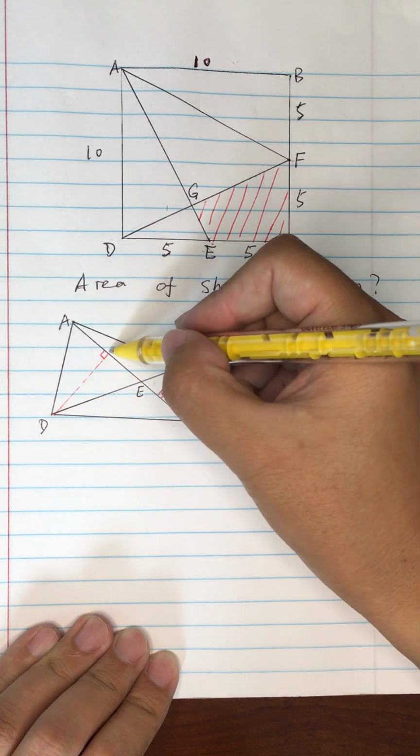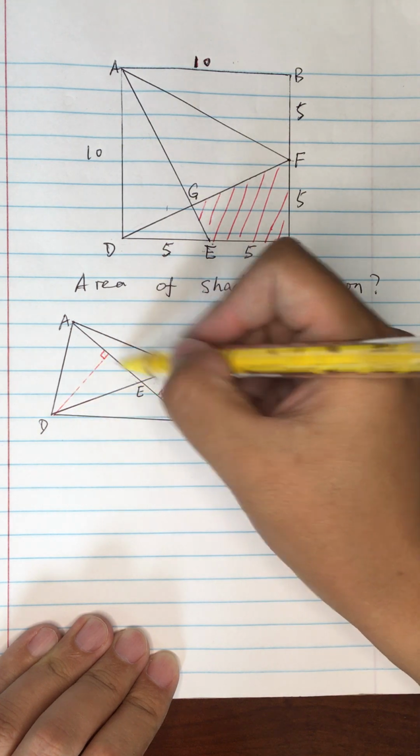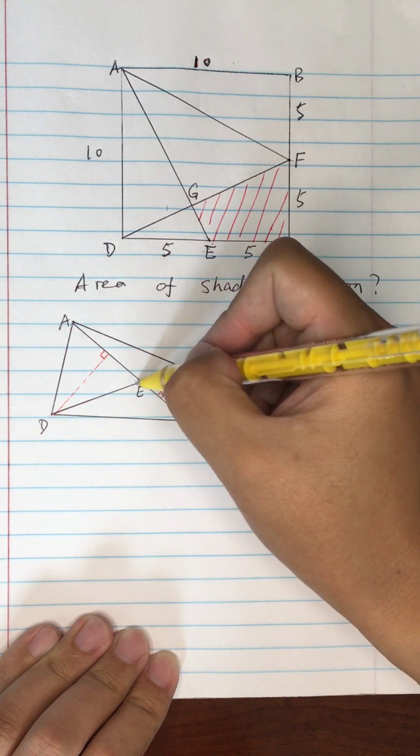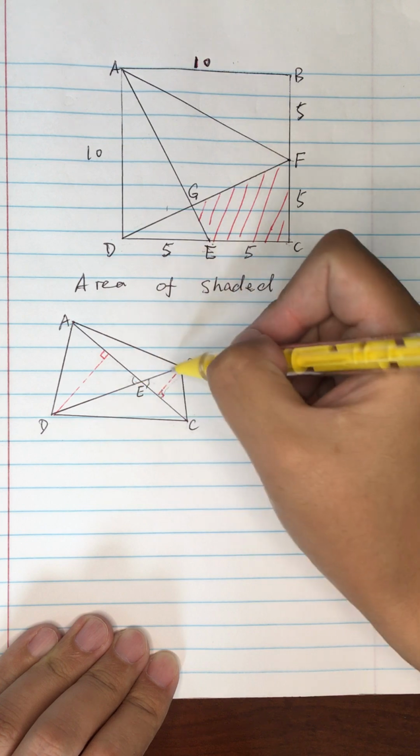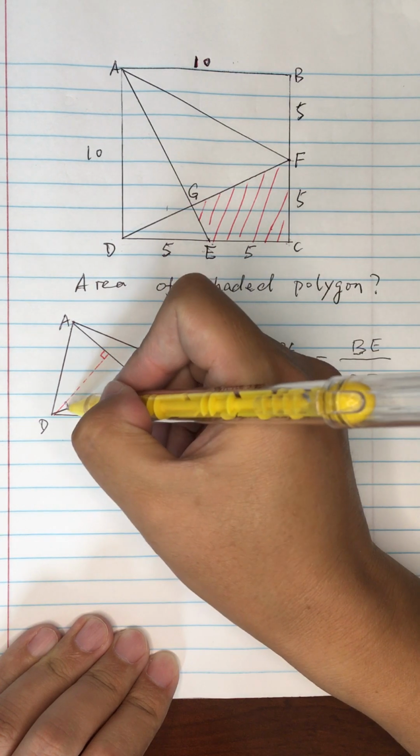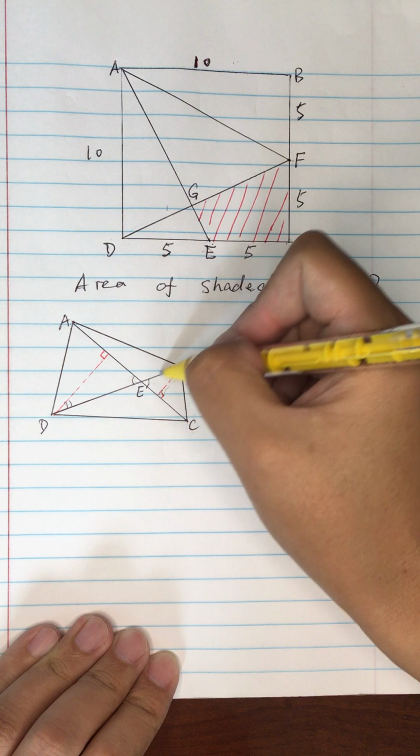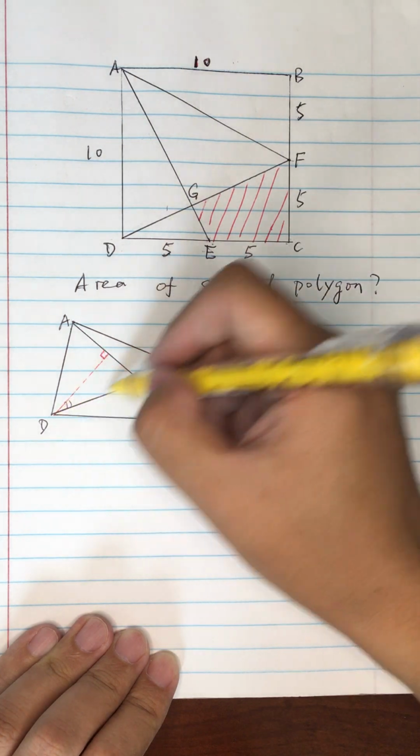If we look at these two triangles, they are similar triangles because this angle is the same, and this angle is also the same. So these two triangles are similar to each other.